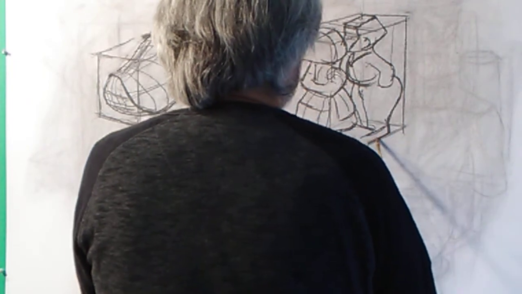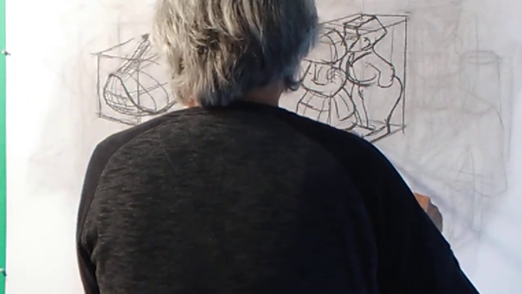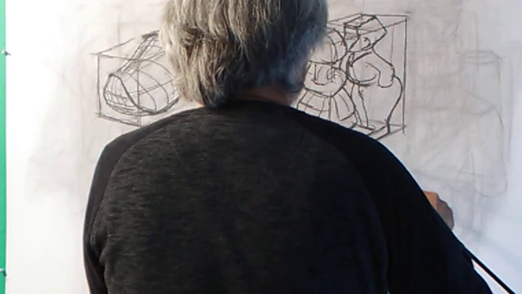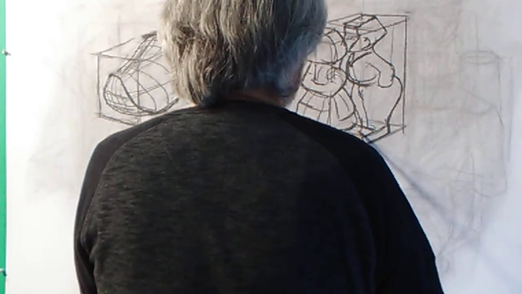And of course his feet. Tips of the shoes.